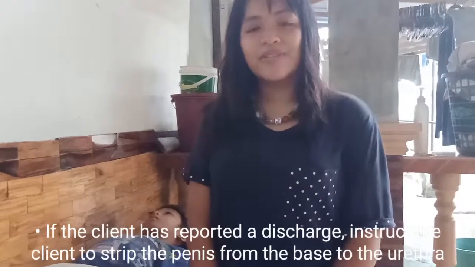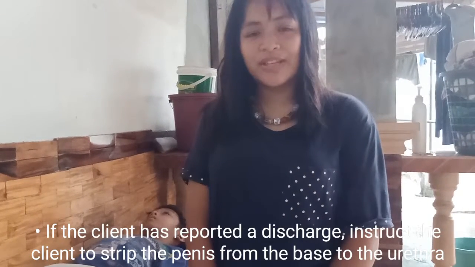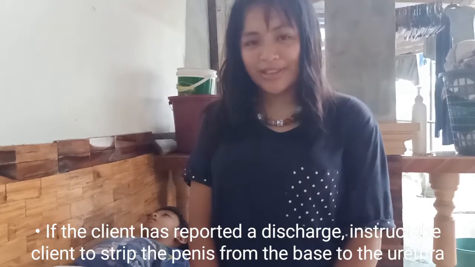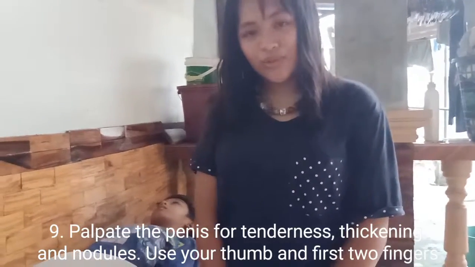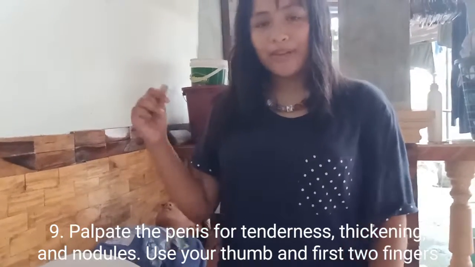If the client has any reported discharge, inspect the glans and strip the penis from the base to the urethra. Palpate the penis for tenderness, thickening, and nodules. Use your thumb and first two fingers.